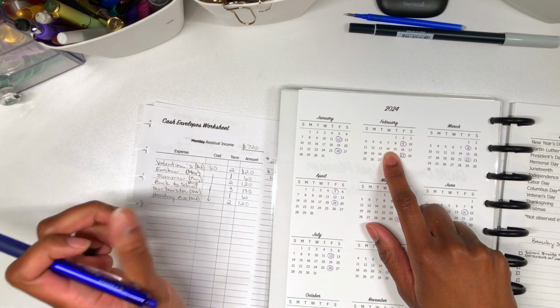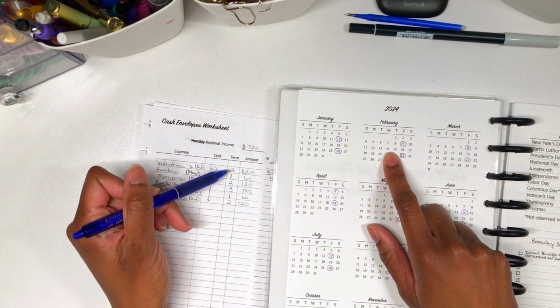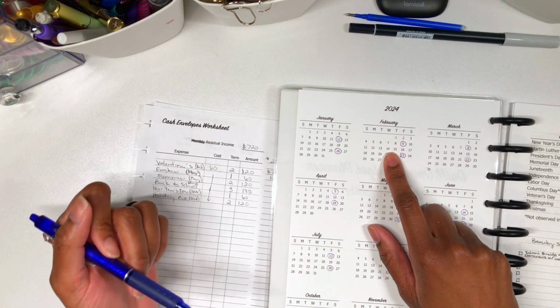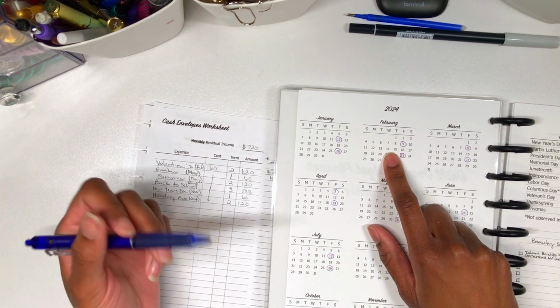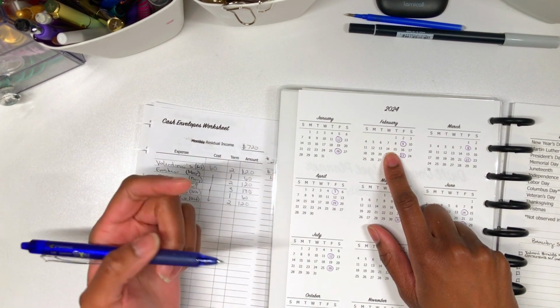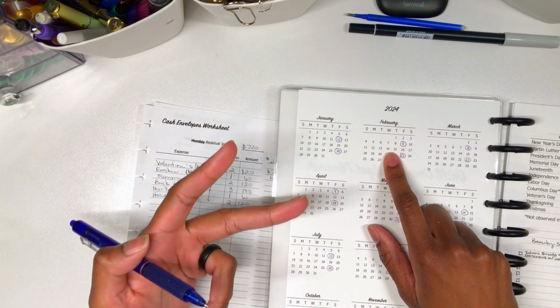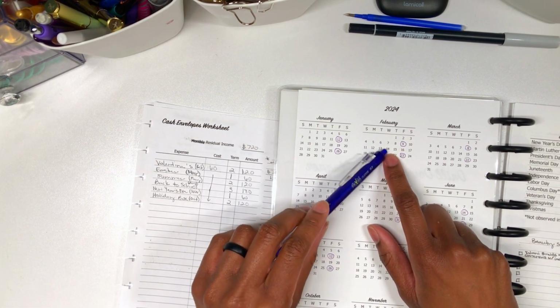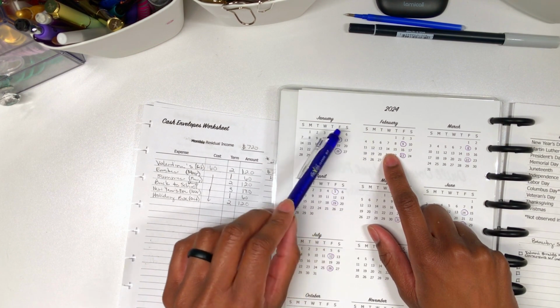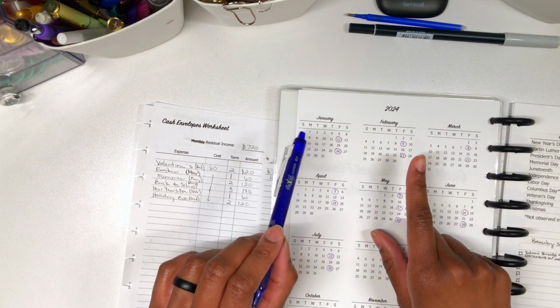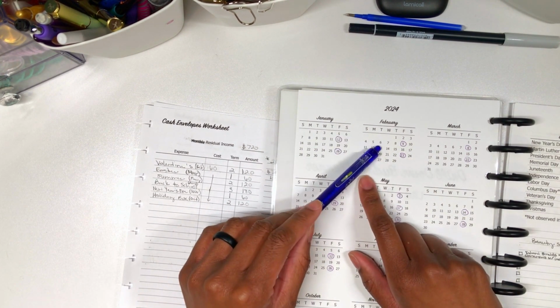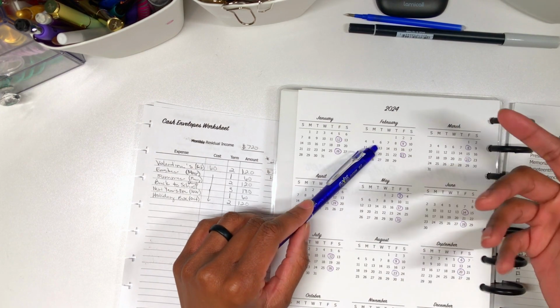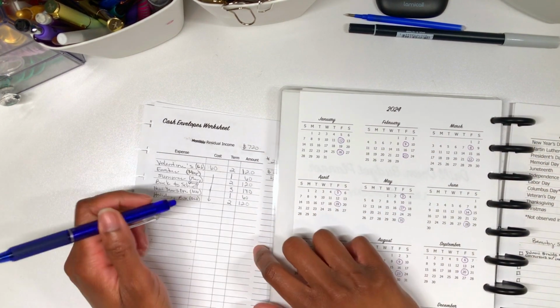So the term, if you were counting bi-weekly, would be 3. But since I'm counting in months, I'm just going to count 2 because I have 2 months until Valentine's Day. Now, if I wanted the money before February started, I would only have 1 month to save up the money for Valentine's Day. So it just depends on how early you want the money to be available.